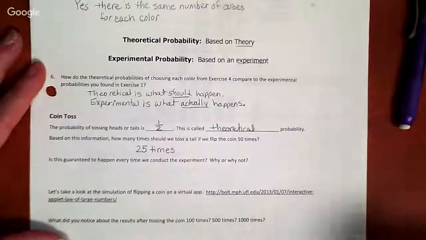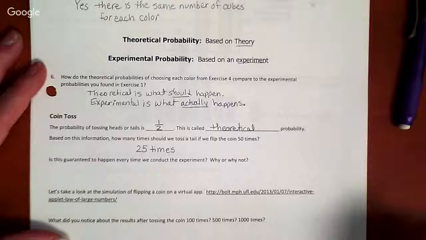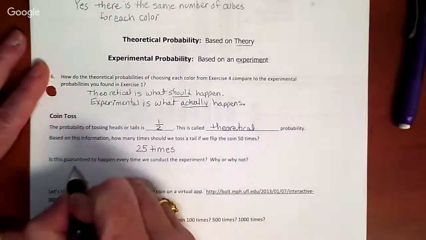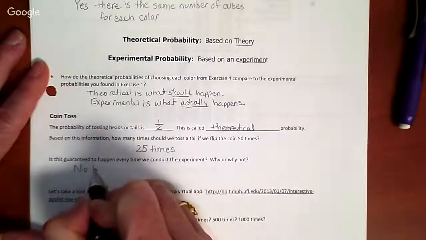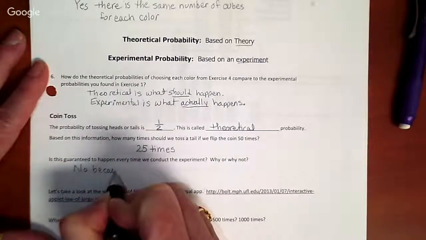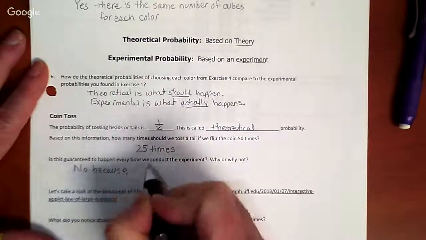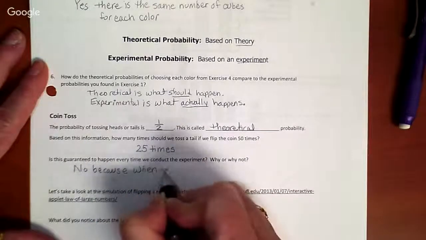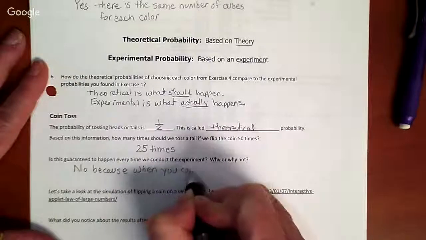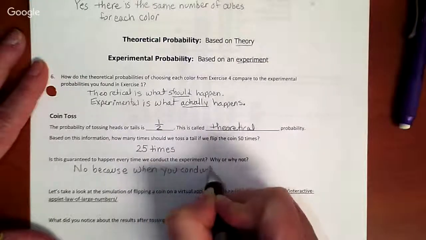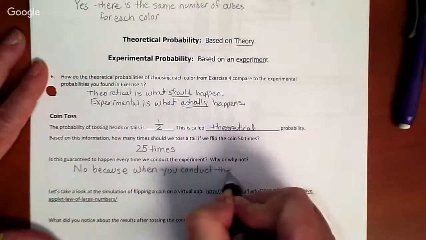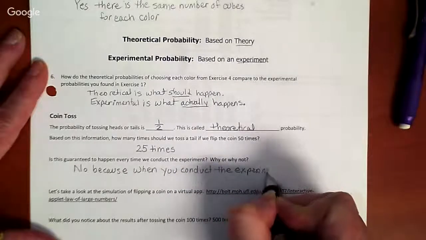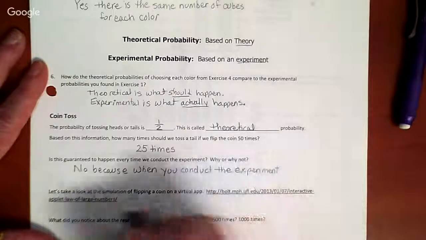Is this guaranteed to happen every time we conduct the experiment? The answer is no, because when you conduct an experiment, that may not happen.